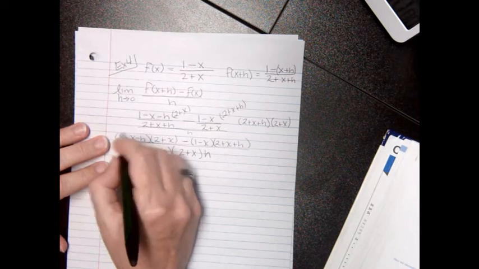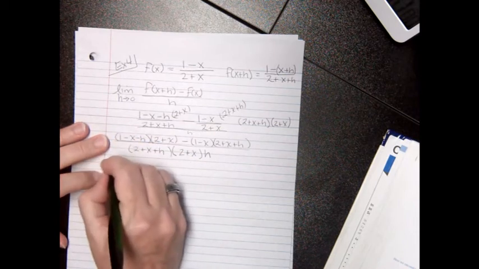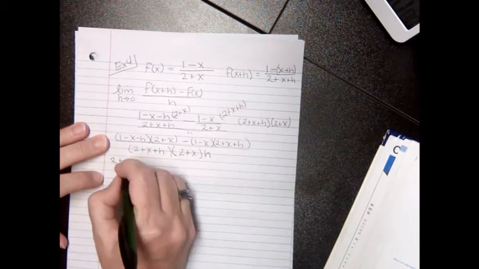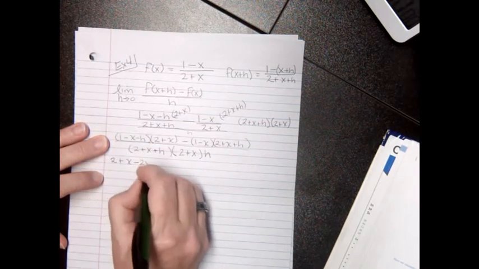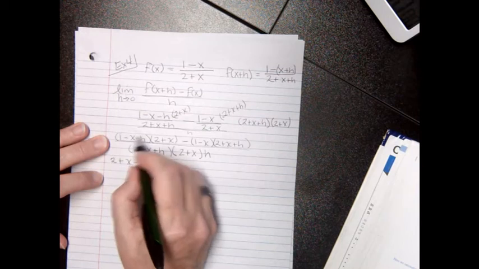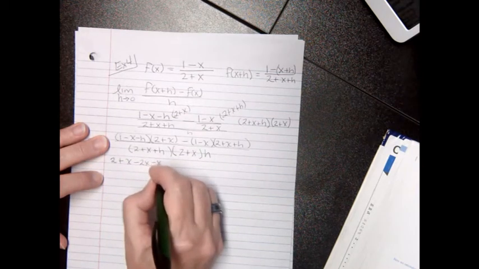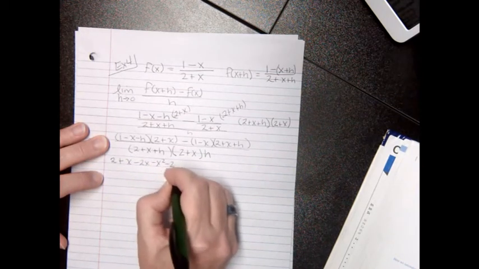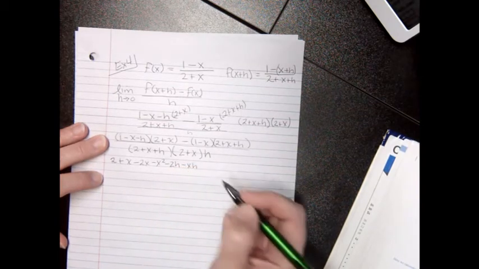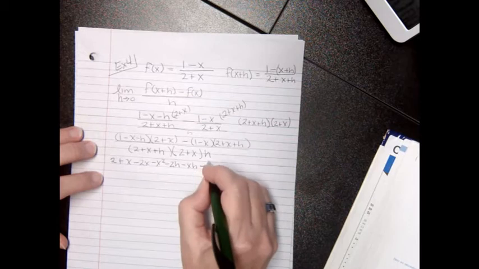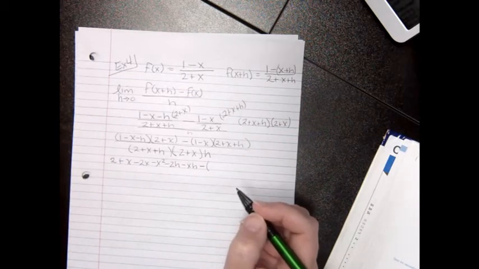Here we have 2 plus x minus 2x minus x squared minus 2h minus xh. And then I'm going to subtract from that. I'll put parentheses so I can distribute the negative later.